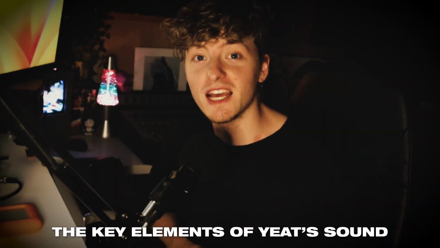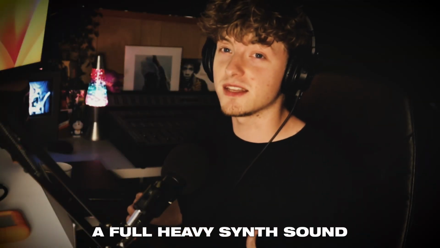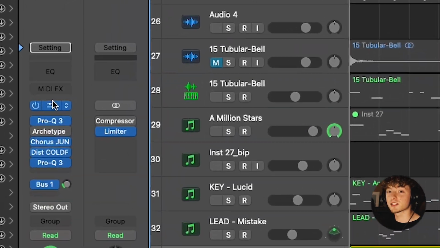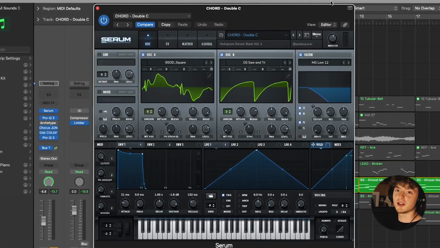Today we take a look at the key elements of Yeat's sound and how he achieves it from the ground up. Let's get into it. Okay, so to start, we're gonna need a full heavy synth sound and a really strong chord progression to go with it. So for the sound, I've gone in Serum, I've gone to the first hologram bank, I've chose chord double C. Just sounds really good, nice and full. I'll let you hear the MIDI.